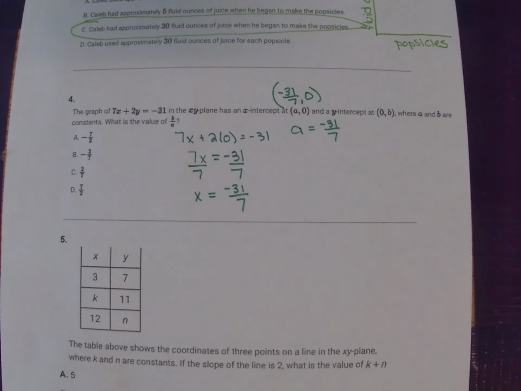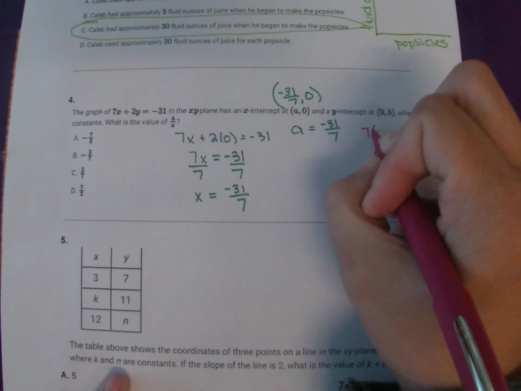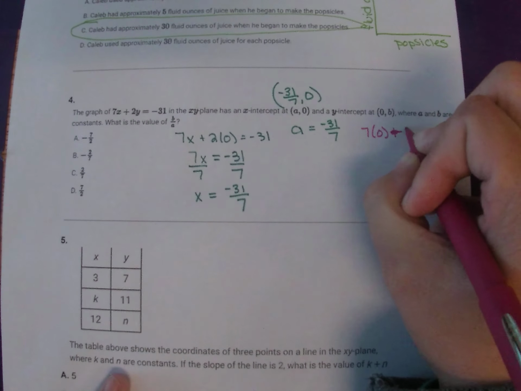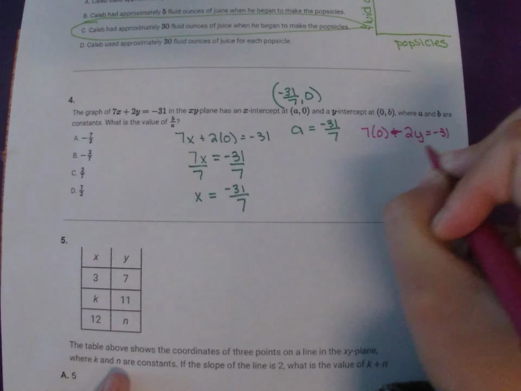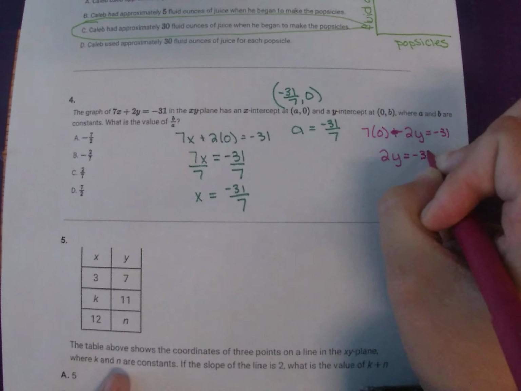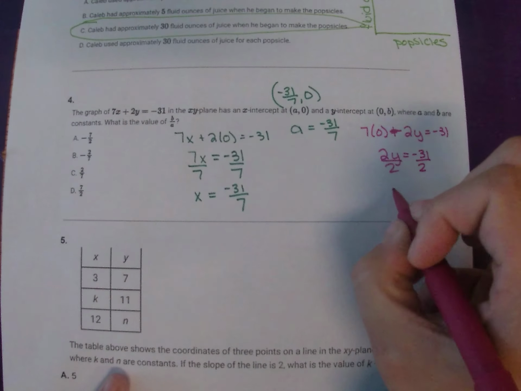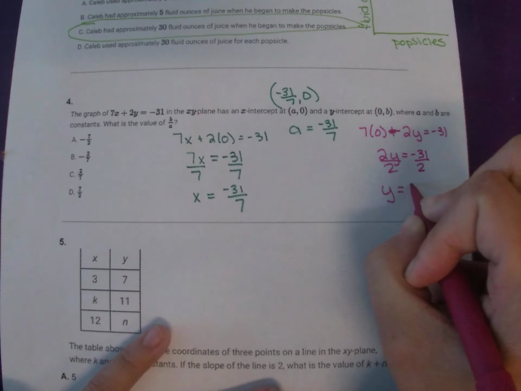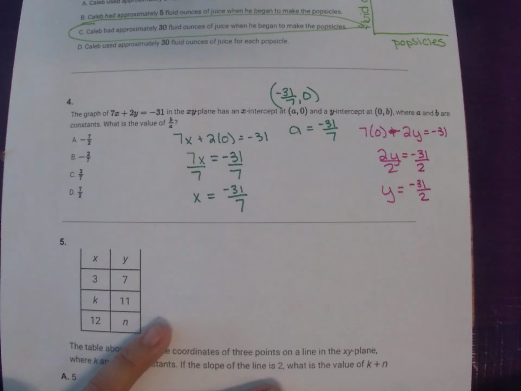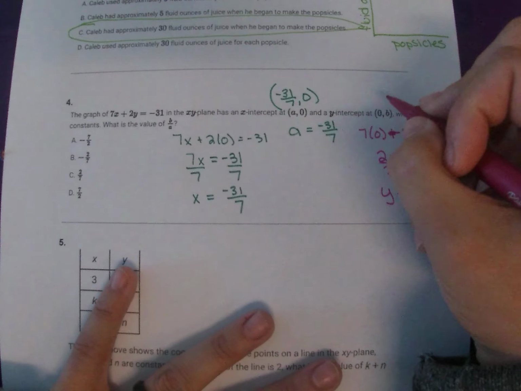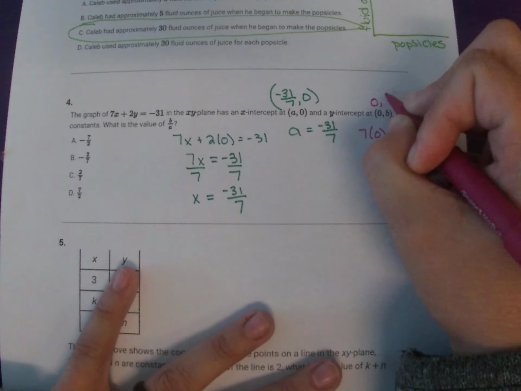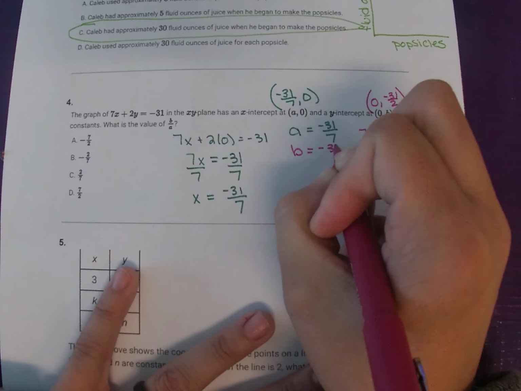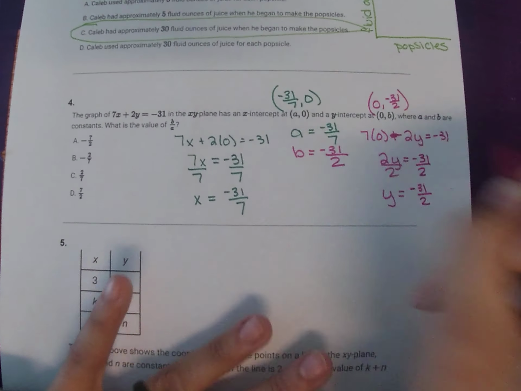Now I need to find the y-intercept, so I'm going to plug in 0 for x. Oops, plus, that's a plus. So 2y equals negative 31, divided by 2. Now, you could turn these into different formats. I'm just going to leave them as fractions. I prefer fractions. So negative 31 over 2. So I know my y-intercept is 0 comma negative 31 over 2, which means that b is negative 31 over 2.